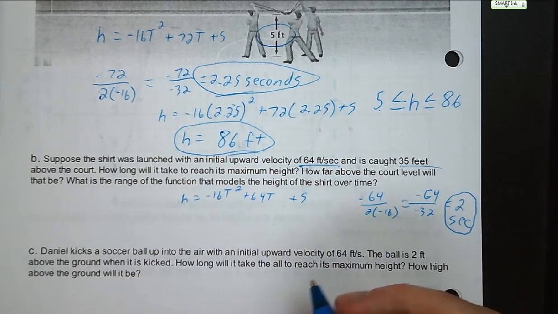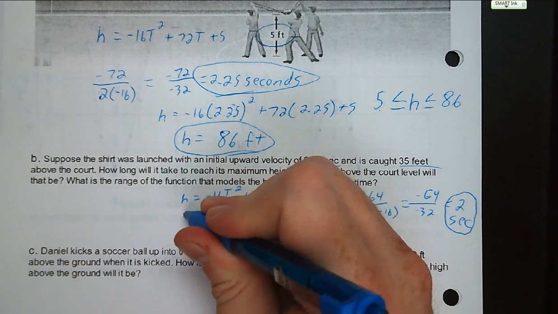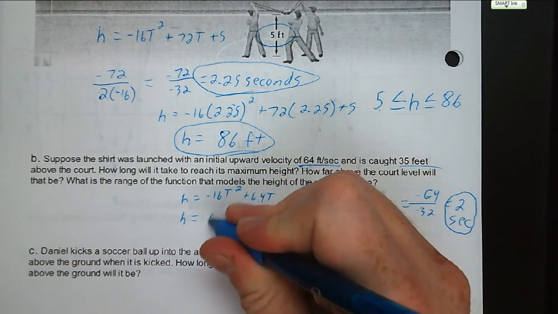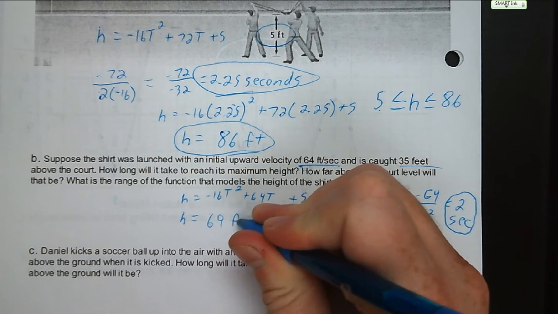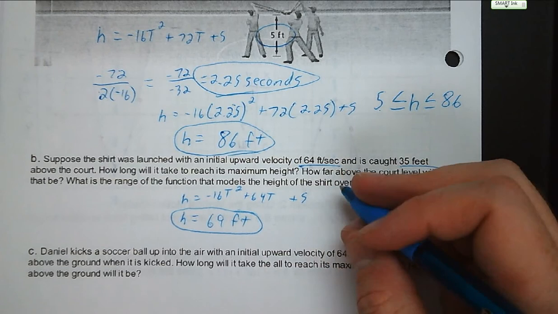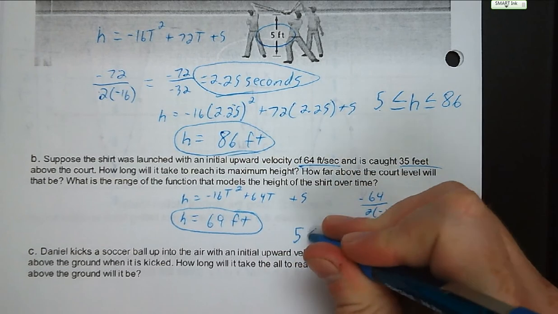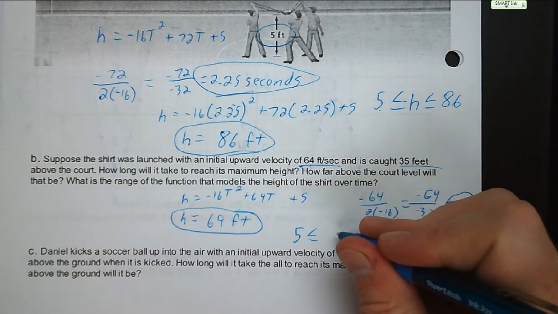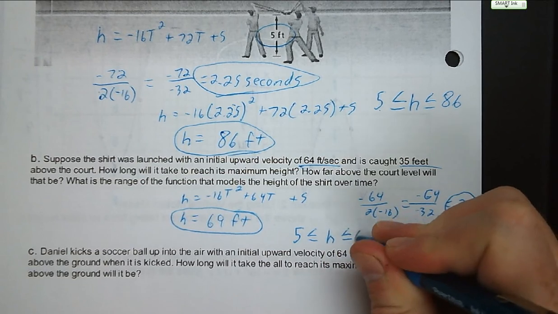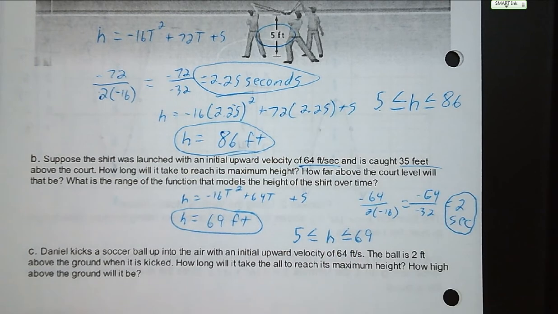Now we substitute 2 in for t, and we get that h is going to be equal to 69 feet above the court. So our range for this one is 5 is less than or equal to h, which is less than or equal to 69. So it'll be between 5 and 69 feet.